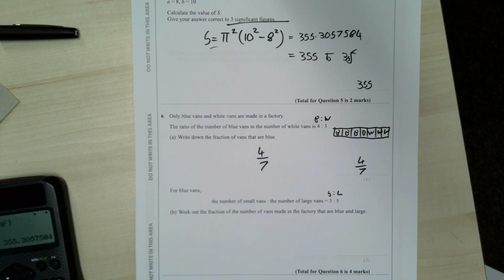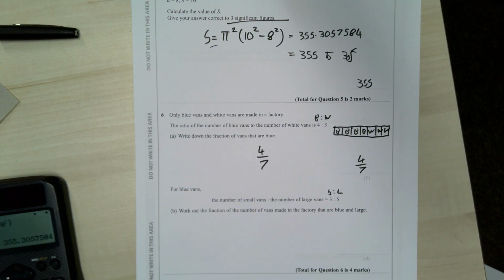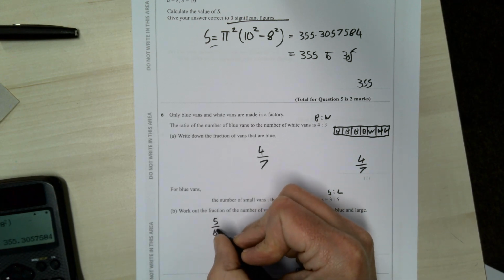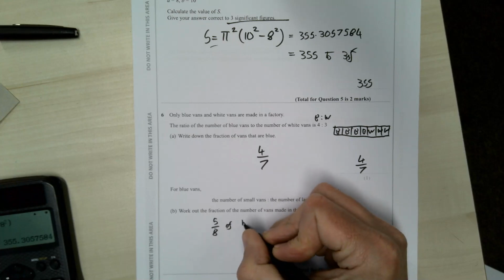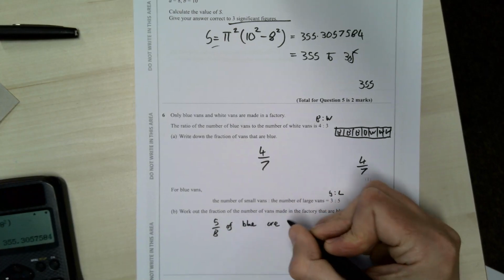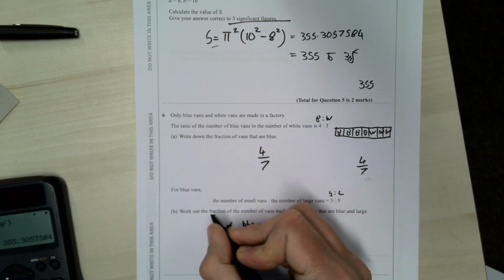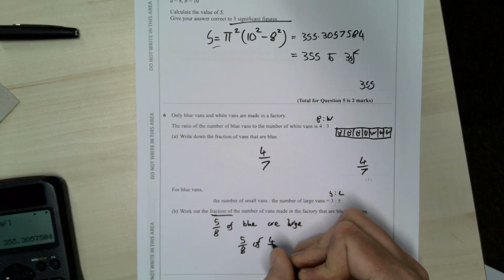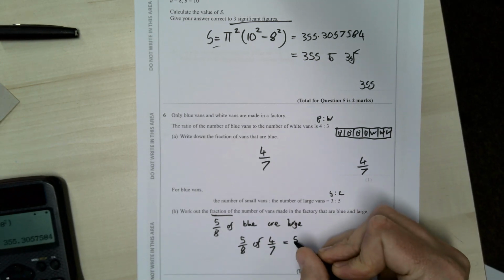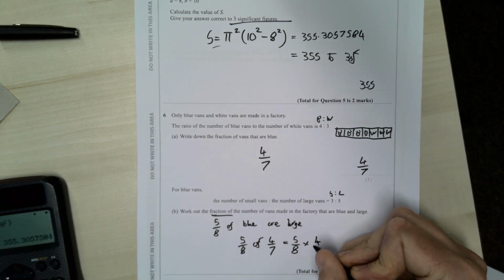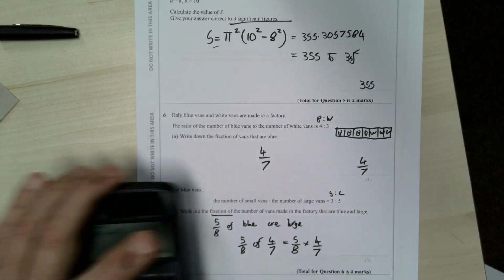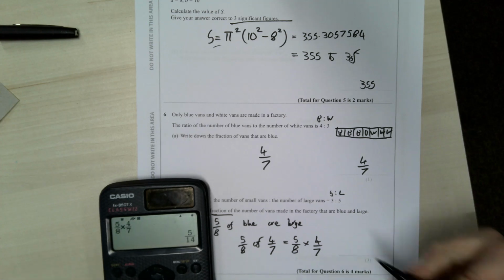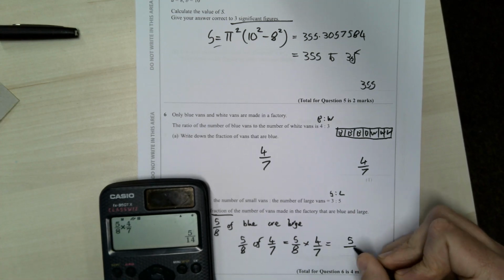For blue vans, the number of small vans to large vans is 3 to 5. Work out the fraction of the number of vans made in the factory that are blue and large. So I know that 5/8 of the blue vans are large, okay? Now what that means is, because I want a fraction, that means it's 5/8 of 4/7, which is the same as 5/8 multiplied by 4/7. So literally again, onto the calculator, 5/8 multiplied by 4/7, okay? My calculator is going to tell me that it's 5/14, okay?